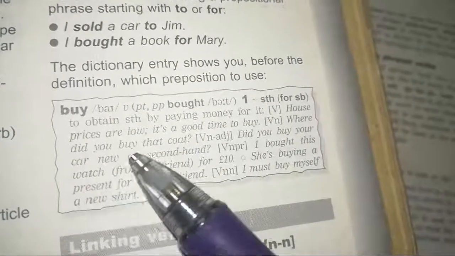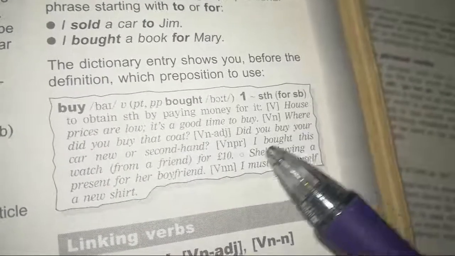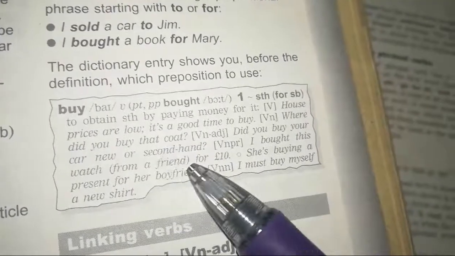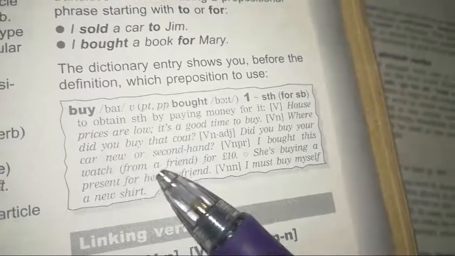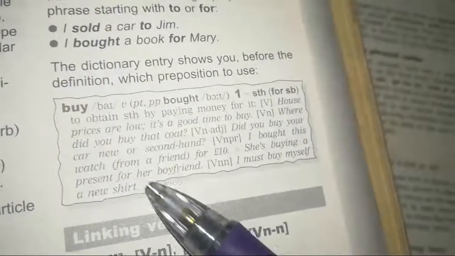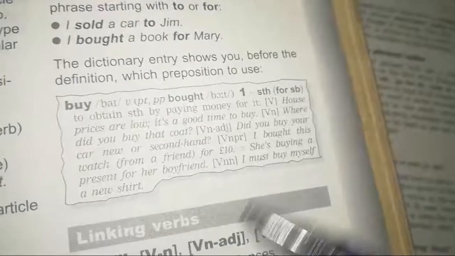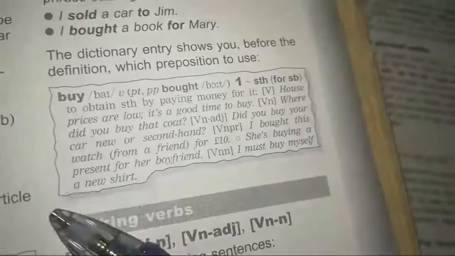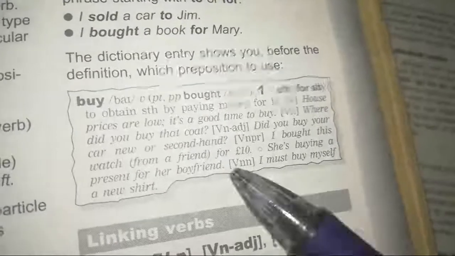Where did you buy that coat? Did you buy your car new or second hand? I bought this watch from a friend for $10. She's buying a present for her boyfriend. I must buy myself a new shirt.